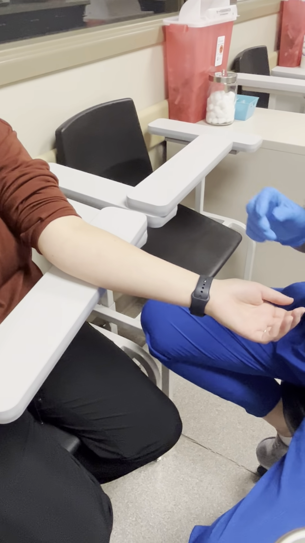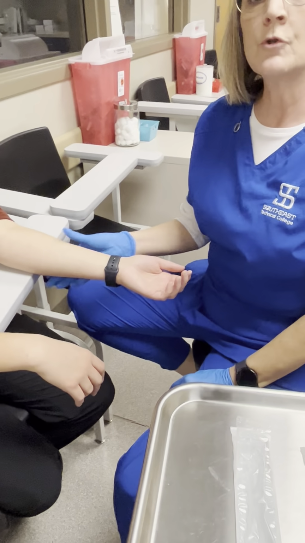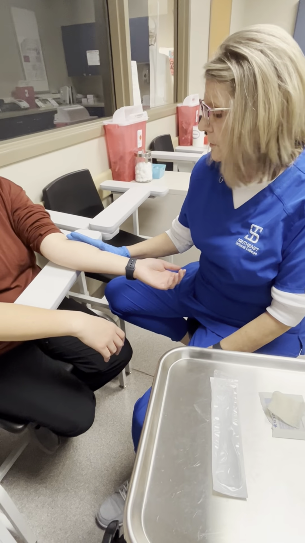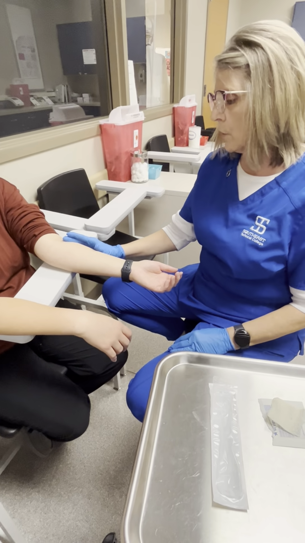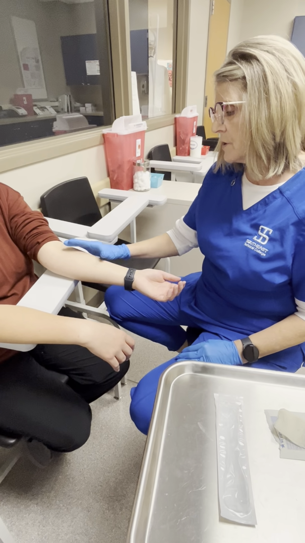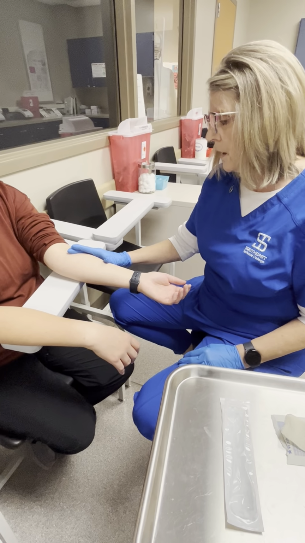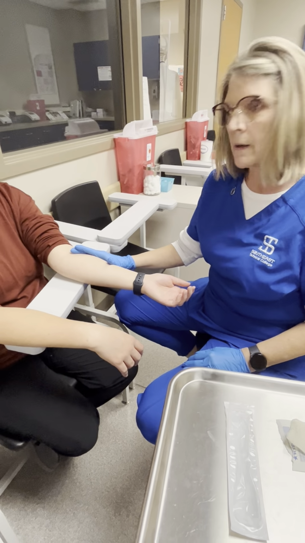You don't want to put a Band-Aid on this because we don't want the adhesive on the Band-Aid to irritate the skin in that area, because it could potentially cause a false positive on this test, and we don't want that to happen. So we're going to instruct the patient not to put a Band-Aid on this and to try to avoid itching and scratching that area.